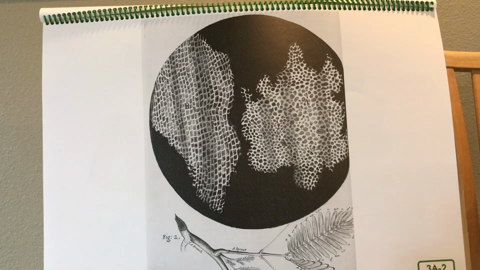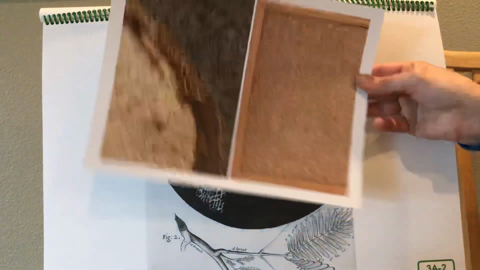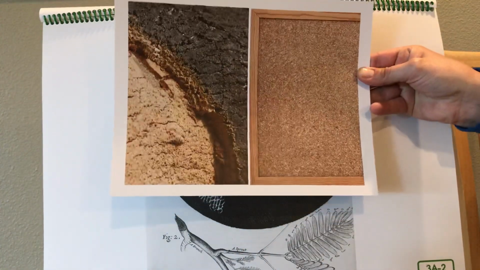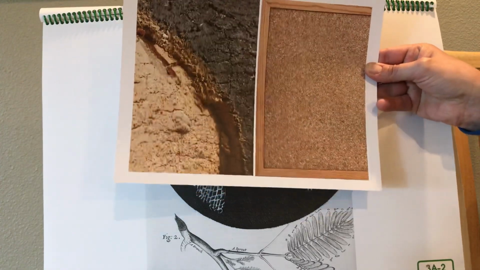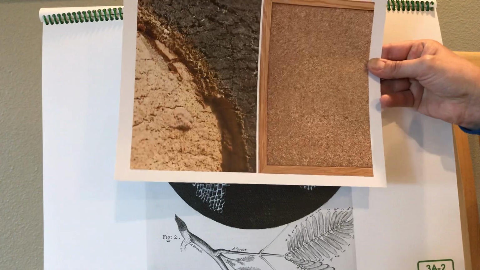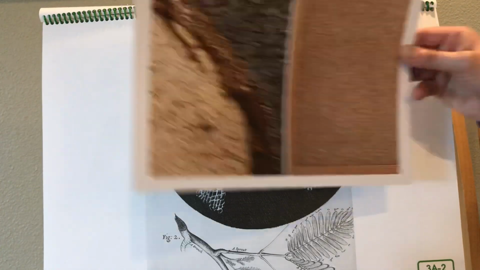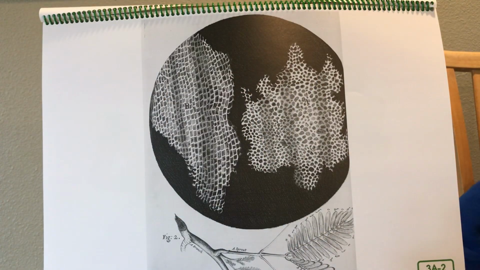In one of Hooke's first experiments with a microscope, he sliced open the stem of a cork plant and placed it under his lens. So I'm going to show you a picture here. You're probably familiar with cork boards or bulletin boards made out of cork. Cork comes from cork trees. What he saw amazed him.